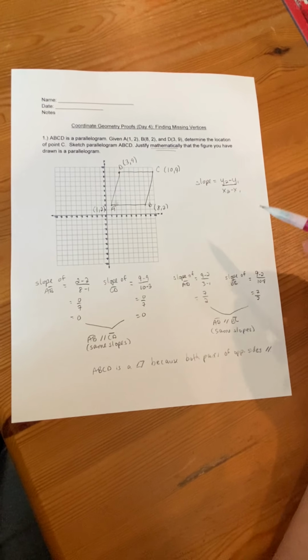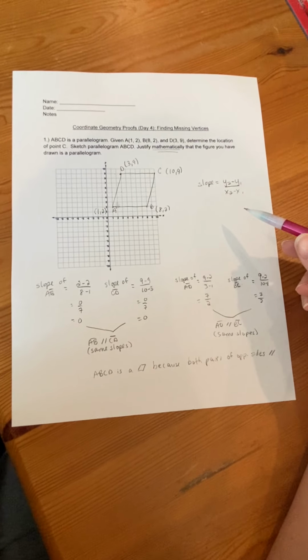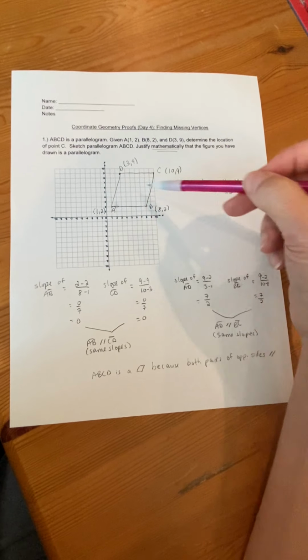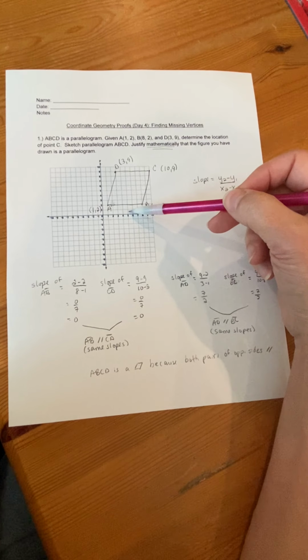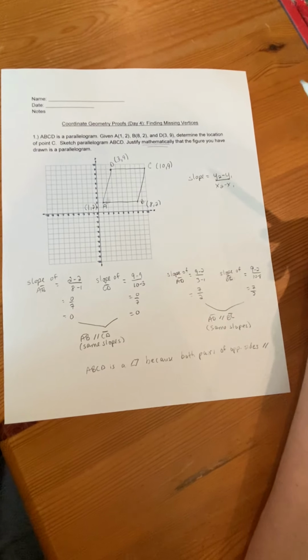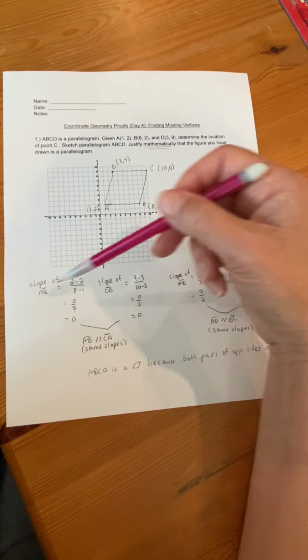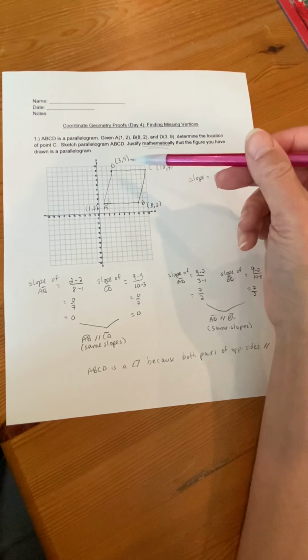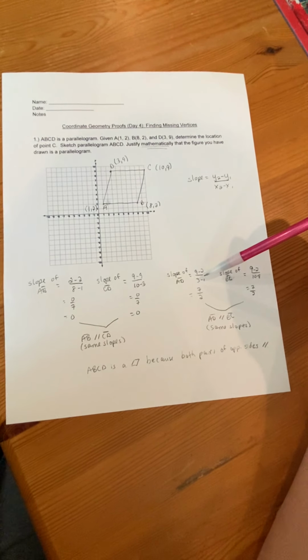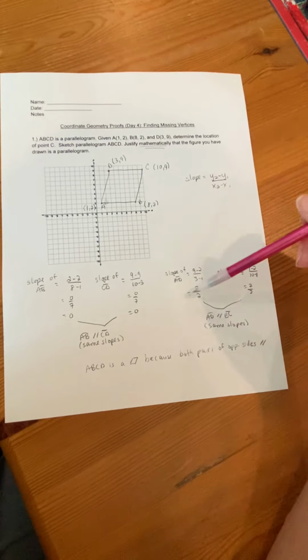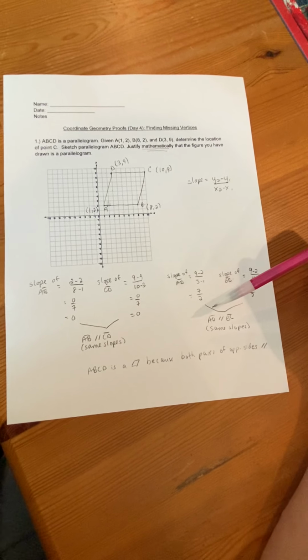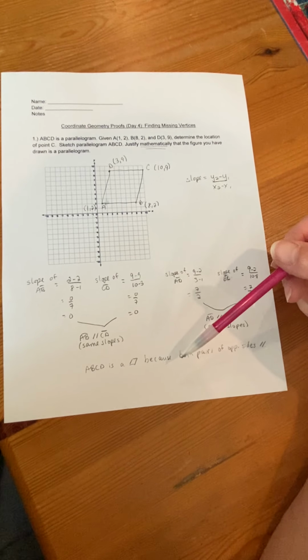You could have instead done the distance formula with the opposite sides and said that both pairs of opposite sides are congruent. That would have been sufficient. Or you could pick one pair of opposite sides, do the slope of them, okay? See AB and CD, you can do the slopes, and then you can do the distances and say that one pair of opposite sides is parallel and congruent, so that means you have a parallelogram.